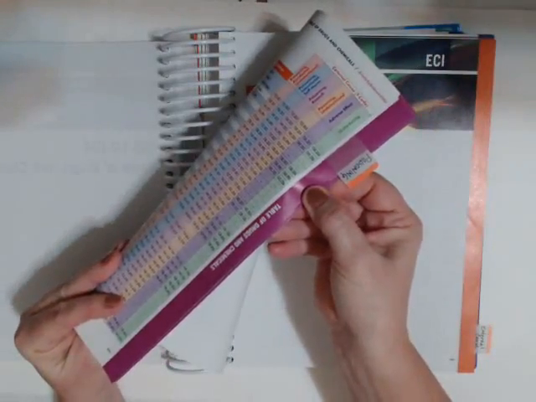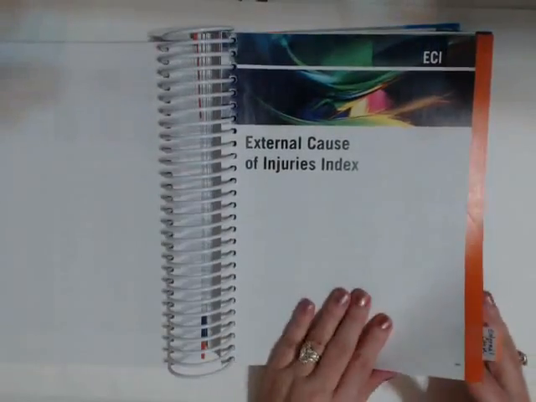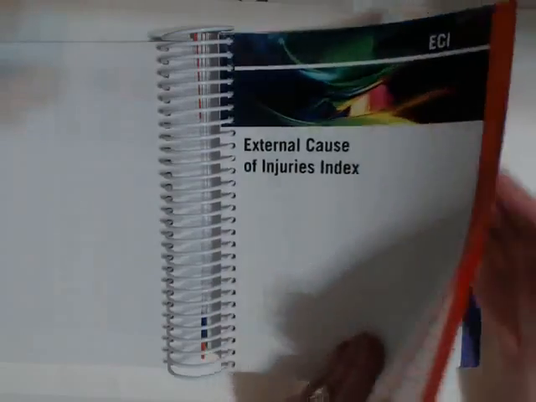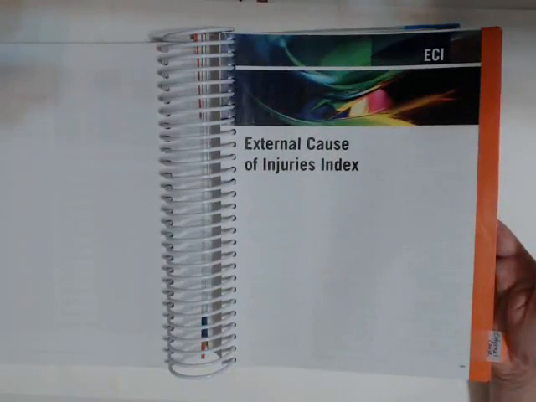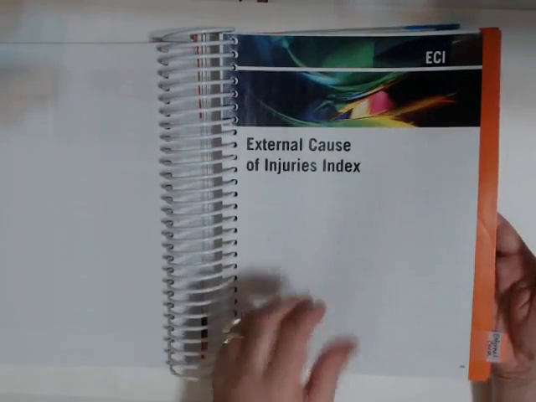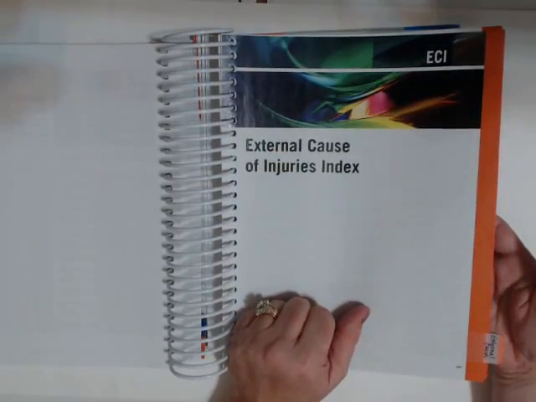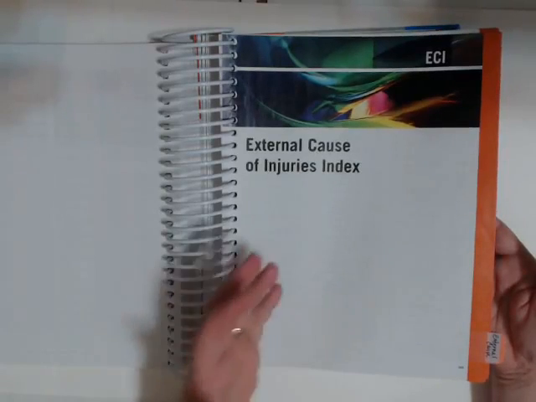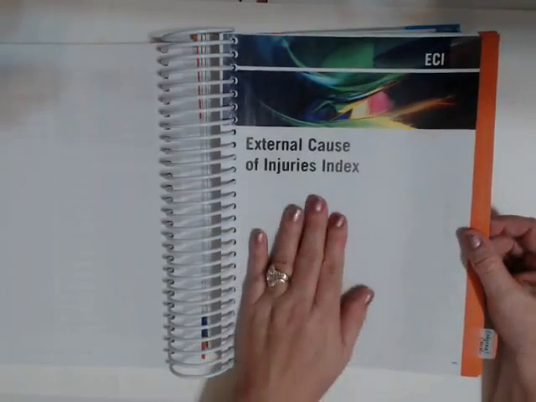Okay, so this is your poisonings. I label it as just poisonings. We'll come back to that. Then we have an orange section here. This is our external cause of injuries index. Used to be in ICD-9 world, these were E codes. I still sometimes call them E codes. I'm trying to train myself to call them external cause because they don't start with E's anymore. But they're the same kind of thing as the old-timey E codes, injury codes. These are external cause codes.